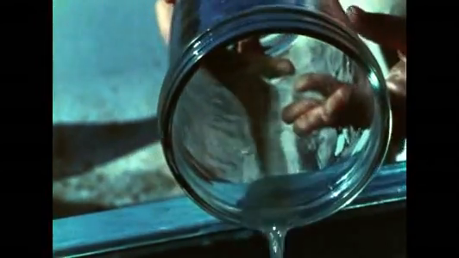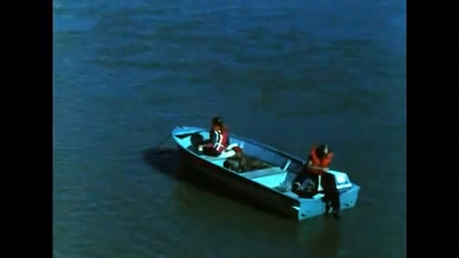If you dip a jar of water from a muddy river, you will see bits of mud and sand settling to the bottom of the jar. Where do the mud and sand in the river come from? Since the river is bringing the mud and sand downstream, the logical place to look would be upstream.